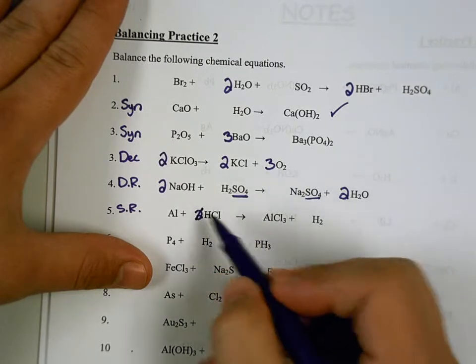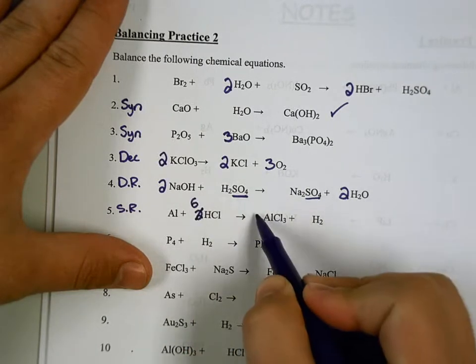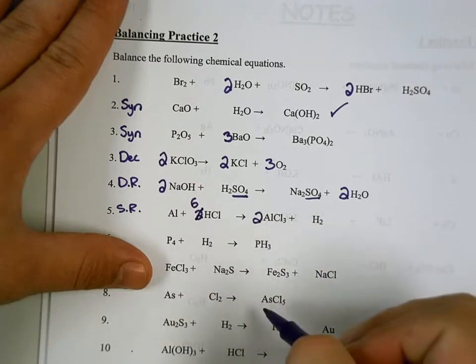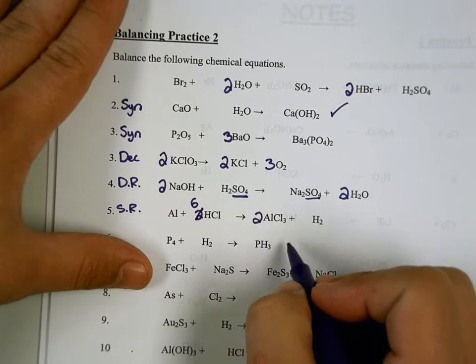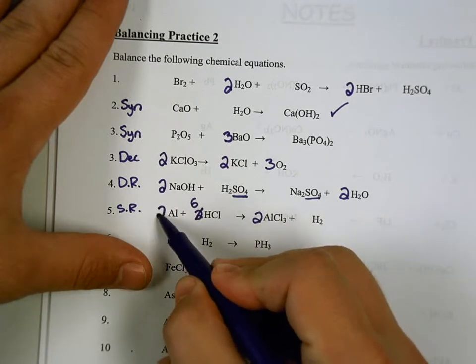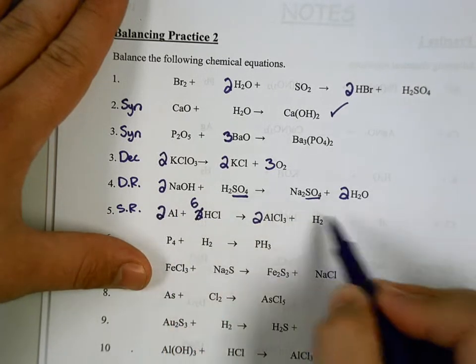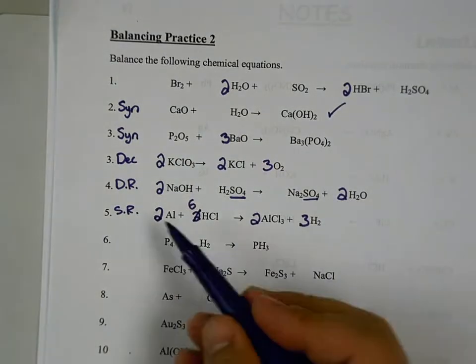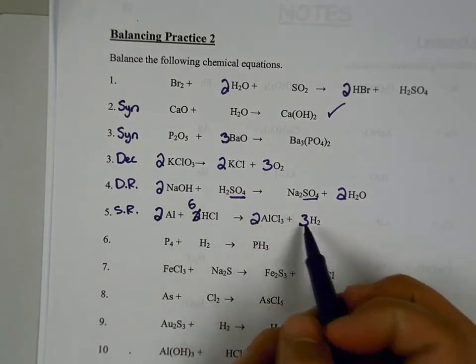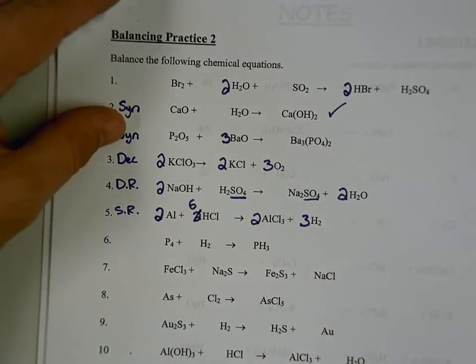I'm going to go ahead and make this a 6 and this a 2. I now have 6 chlorines on the left, 6 chlorines on the right. That means I have to have 2 aluminums on the left and 6 hydrogens on the right. So we now have a 2 to 6 to 2 to 3 ratio.